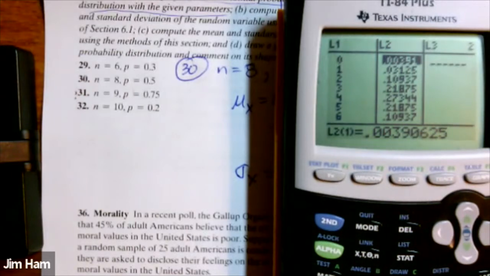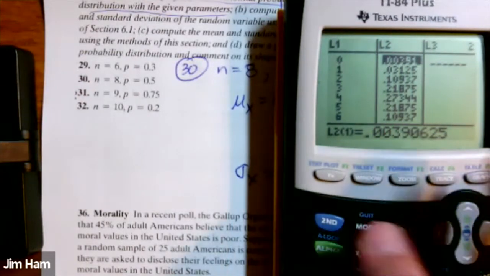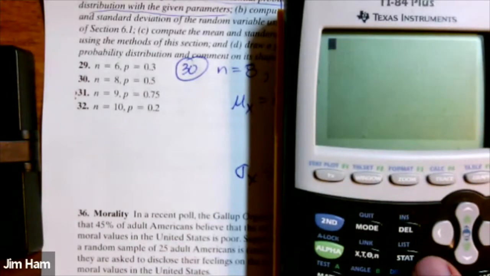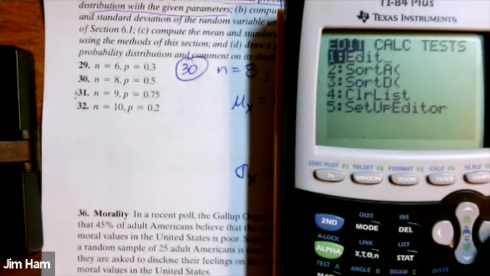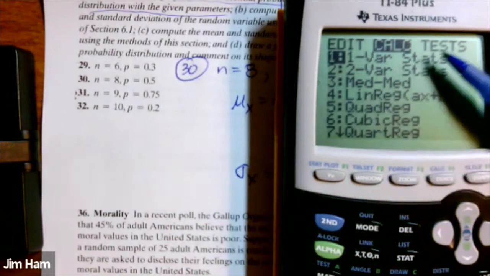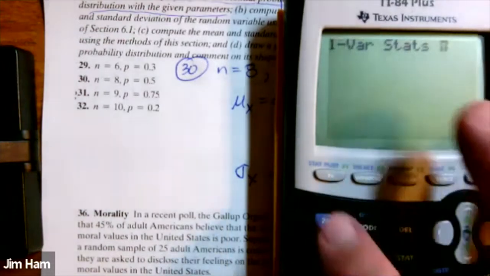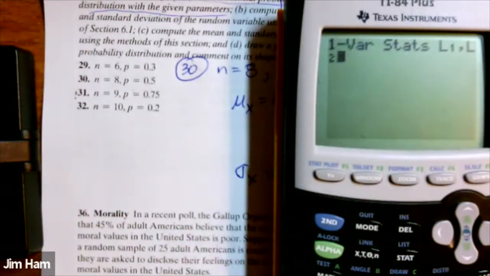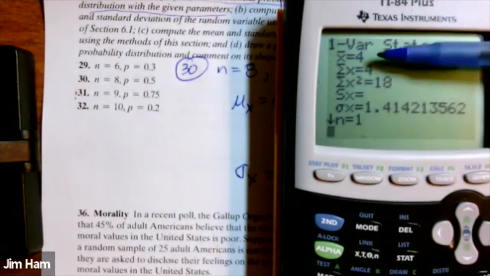So you first need to generate the table, and then once you do that, we're going to calculate with one variable statistics. The X list is L1, the frequency list is L2. We calculate, and notice what X bar is.